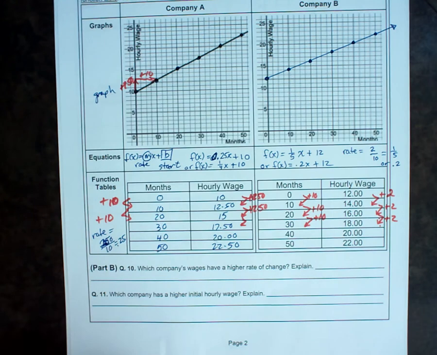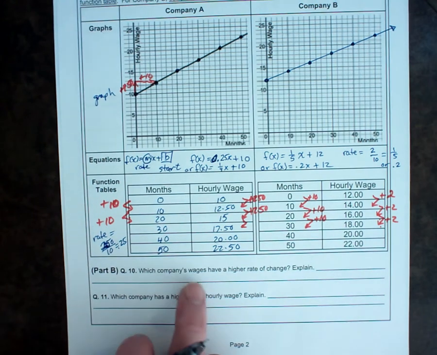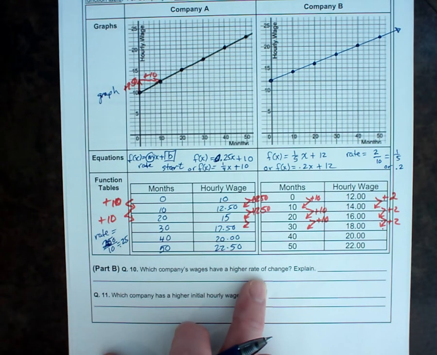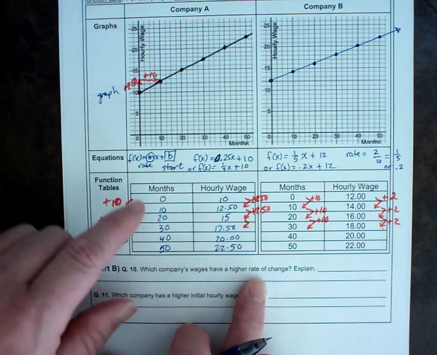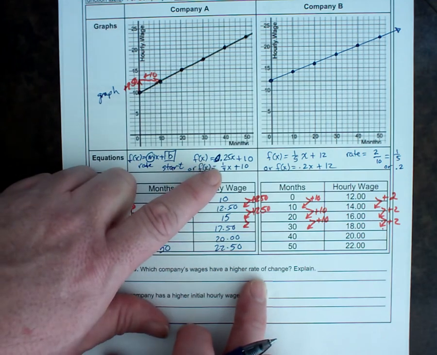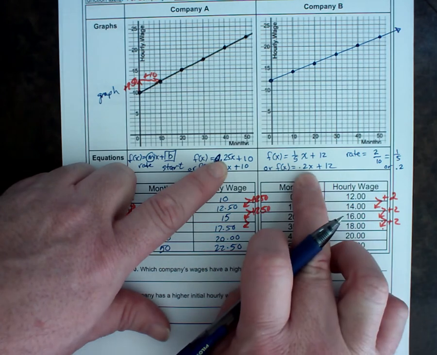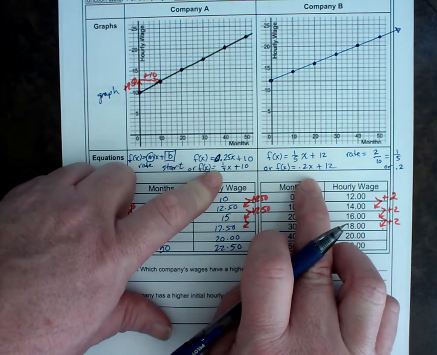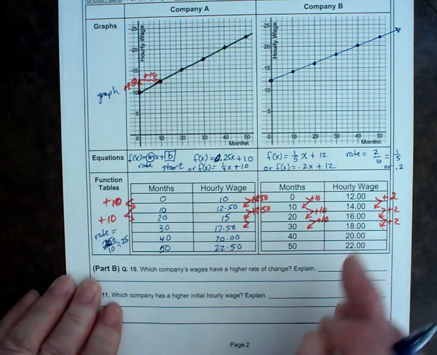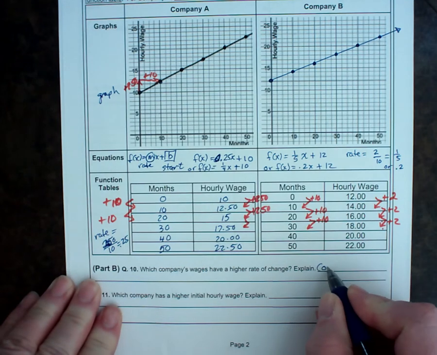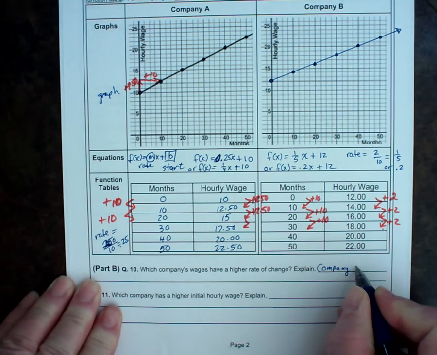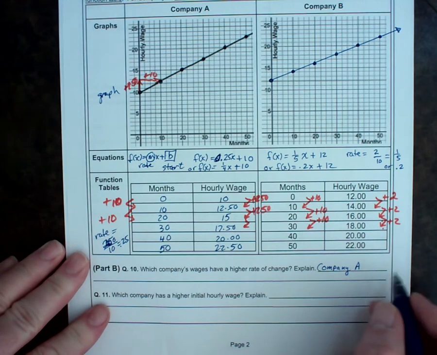And then we get to part B of that second question. Which company has a higher rate of change? What's bigger, 0.25, that's 25 cents, or 20 cents? Or 1/4 is larger than 1/5. So we have company A. You can say lots of different things.